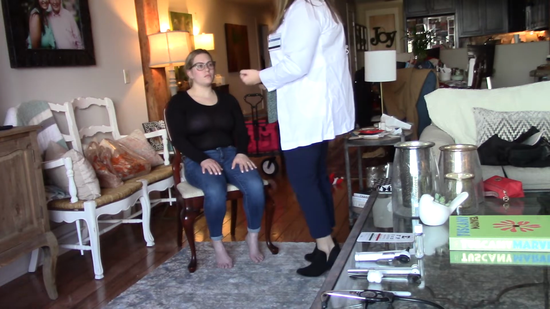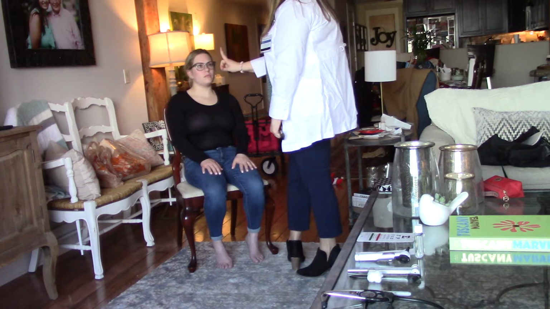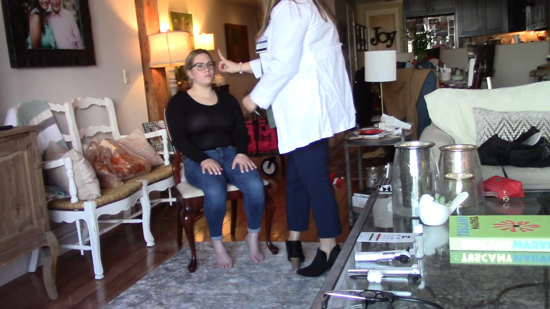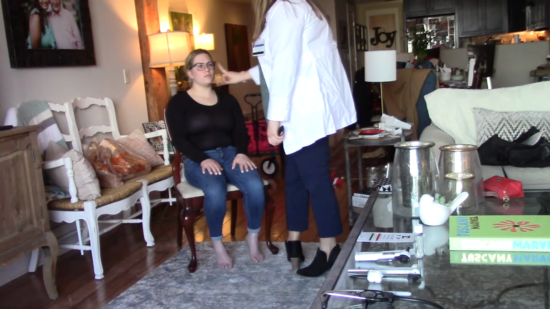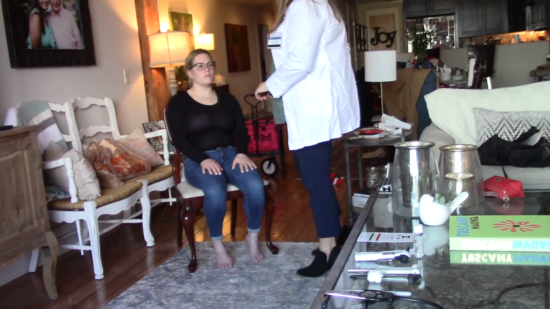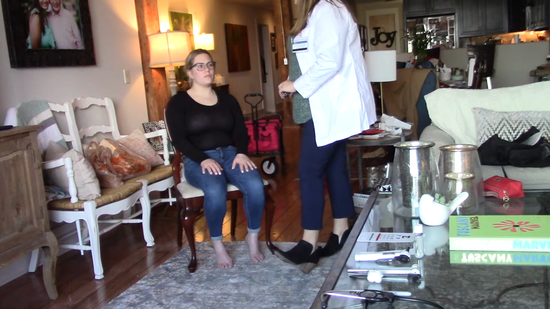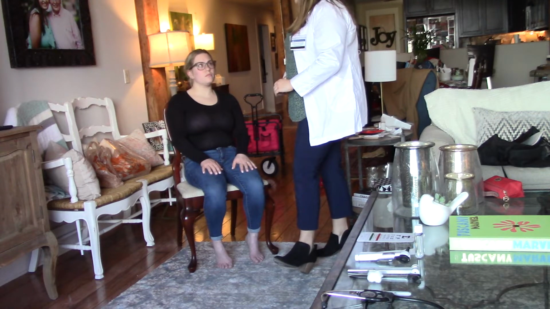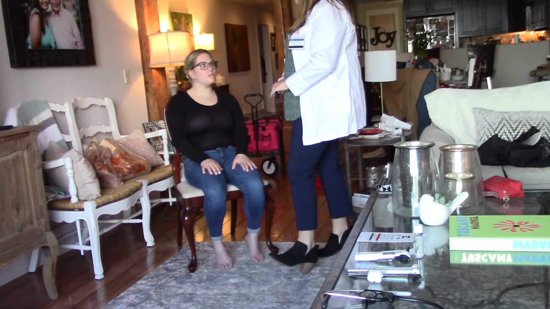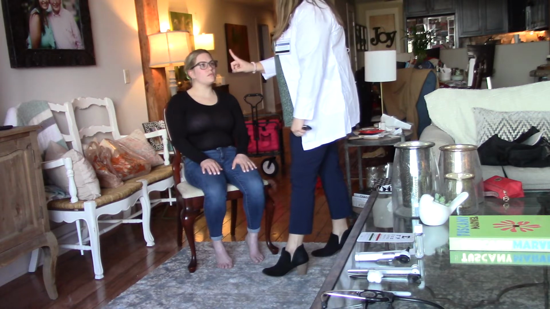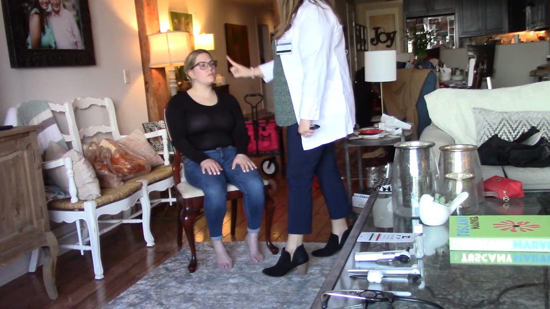Great. I'm also going to assess for accommodation and convergence. So if you'll look at my finger, now look at the window, now look back at my finger and follow my finger inward. Great. I'm now going to assess, in addition to cranial nerve 3, cranial nerve 4, which is the trochlear nerve, and cranial nerve 6, which is the abducens nerve, by doing extraocular eye movements. If you'll just follow my finger with your eyes and not with your head.